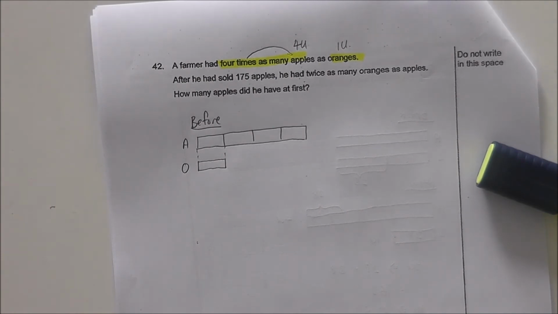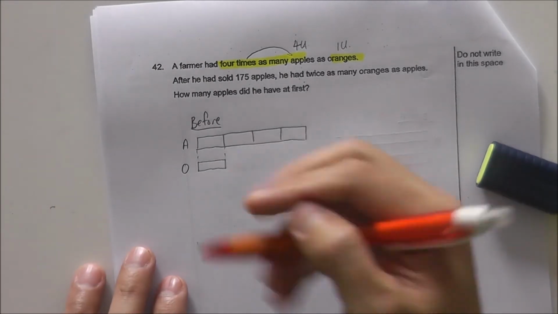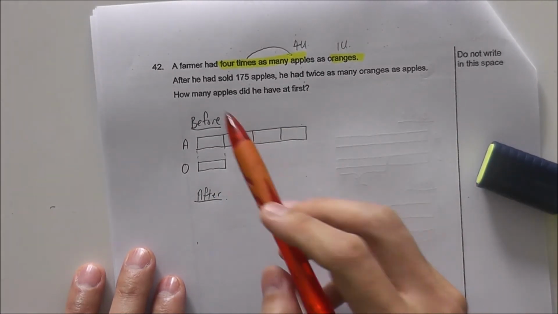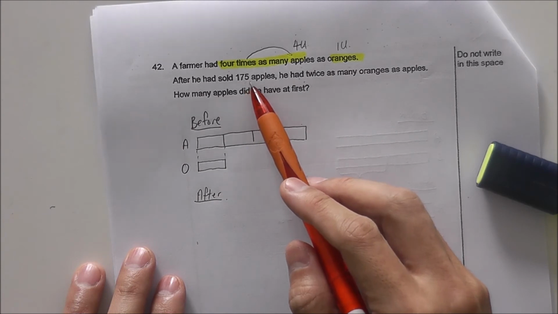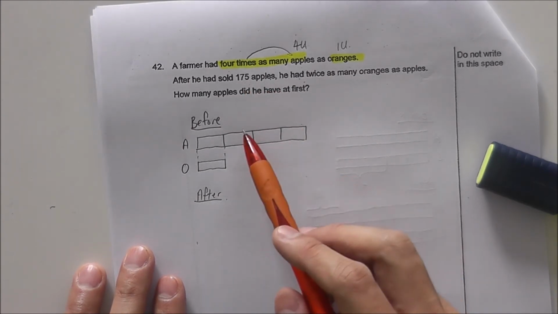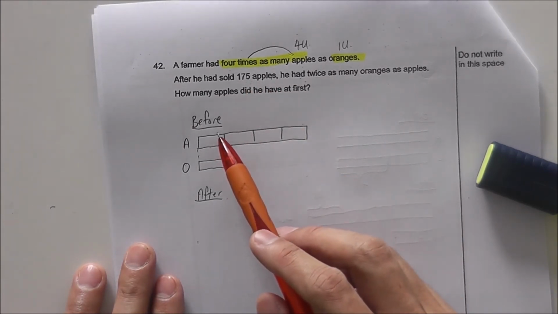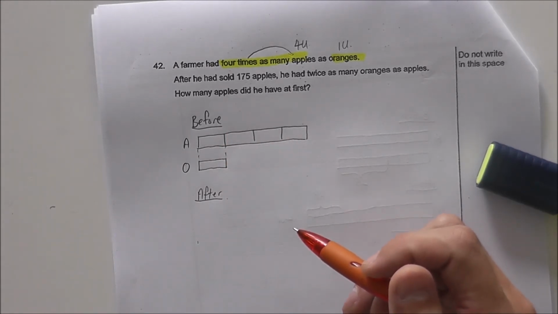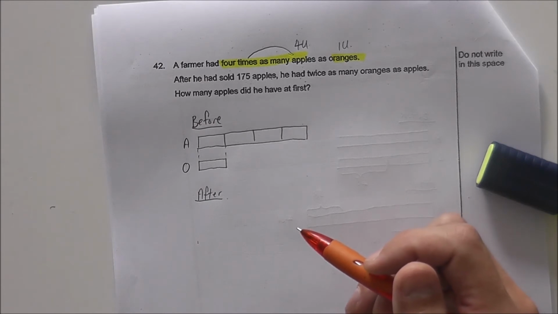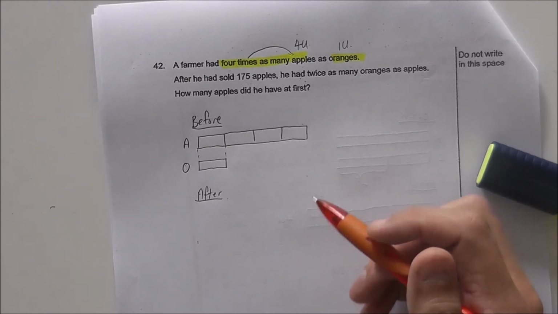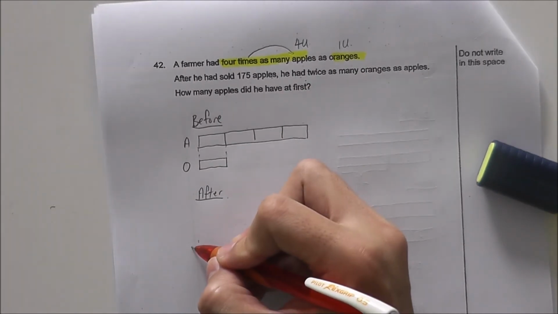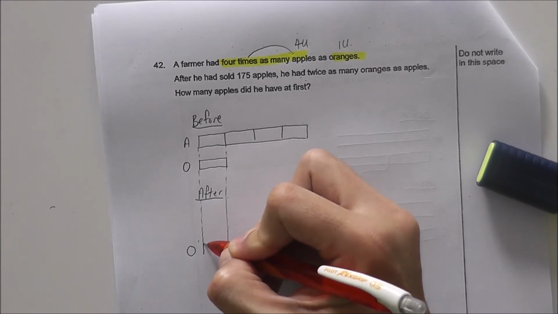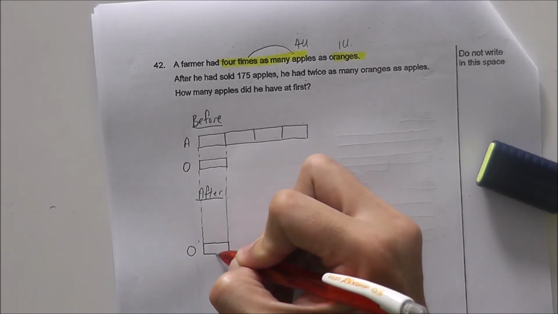Okay guys, I want you to see something here. As we draw the after, he sold 175 apples. So the apples are going to decrease. But did he sell any oranges? No. So the number of oranges will still remain the same. Because of this, we can draw the orange first. So the orange still stays the same. Okay, it is like this.